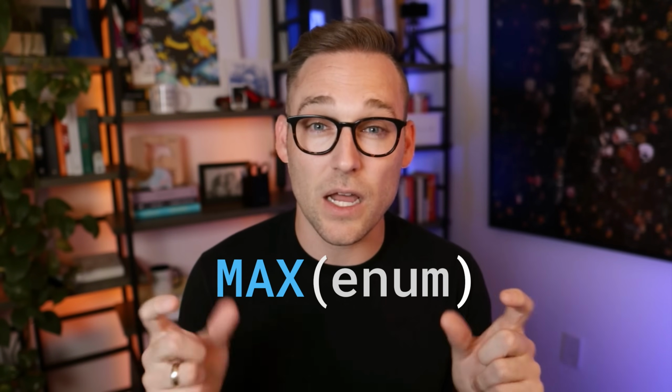I was reading the docs yesterday. This is a true story. This is not a bit. PlanetScale documentation. And I came across something that really surprised me. It had to do with the max function and the way that the max function interacts with enums. And honestly, it was not what I expected.